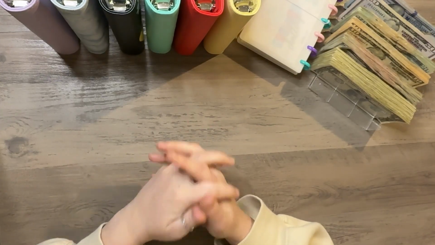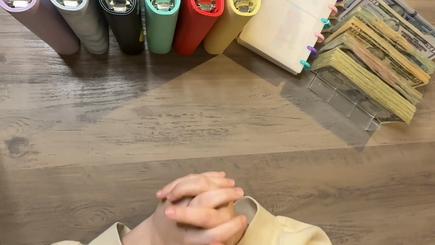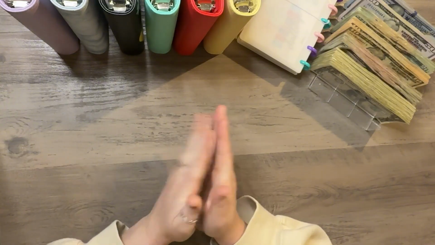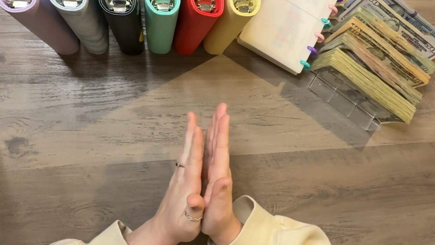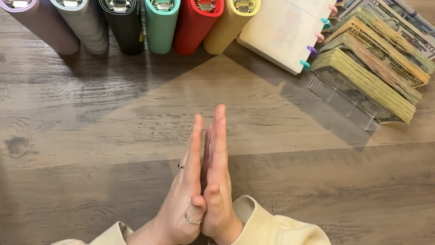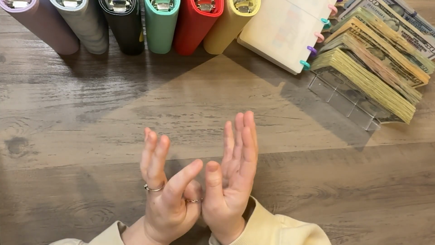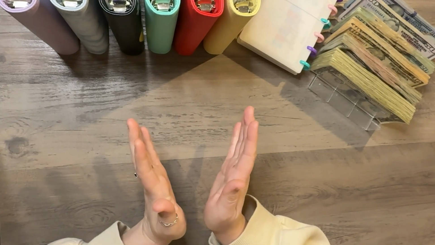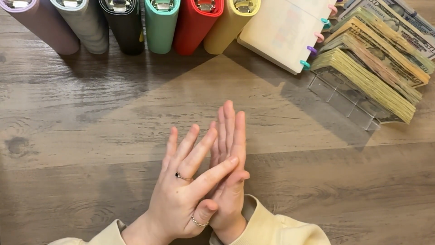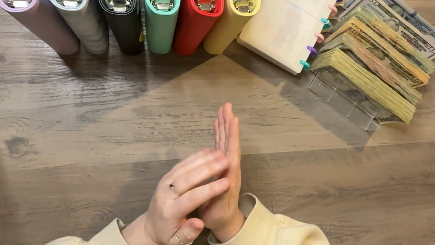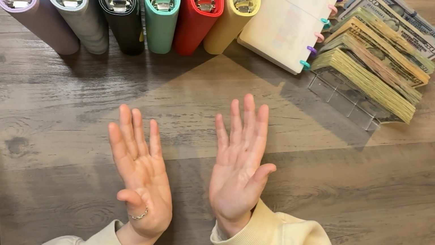Today we will be cash stuffing my last paycheck of February. The total we're going to be cash stuffing today is $1,194. And today I'm going to do a little something different. I'm going to be going over what each envelope is used for. And so let's get started.